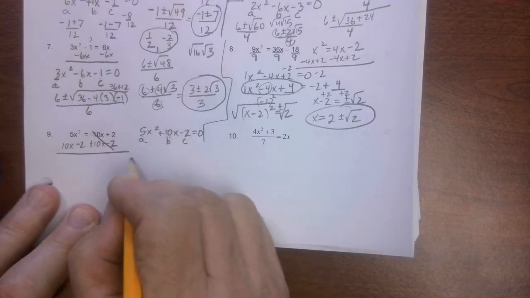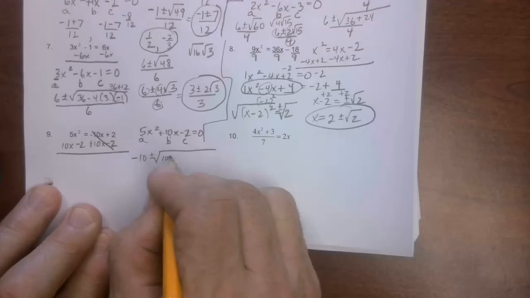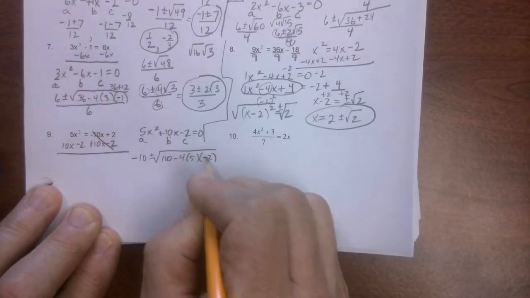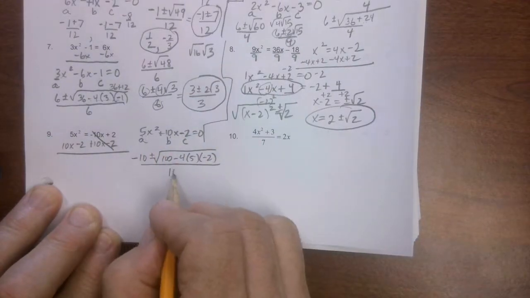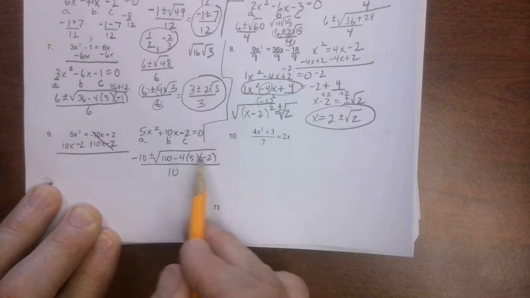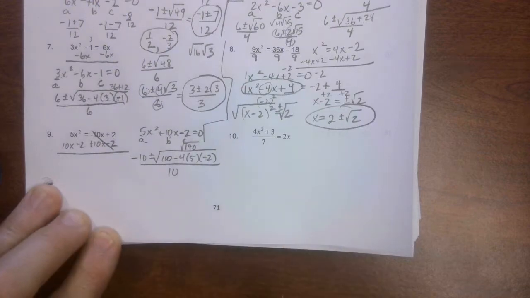So negative b would be negative 10 plus or minus square root of b squared, which would be 100, minus 4 times a times c. Don't forget that little negative there. All over 2a, which is 10. 4 times 5 is 20. 20 times 2 is 40. These two negatives make a positive, so this would be 140, the square root of 140.